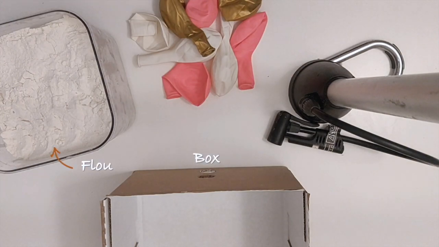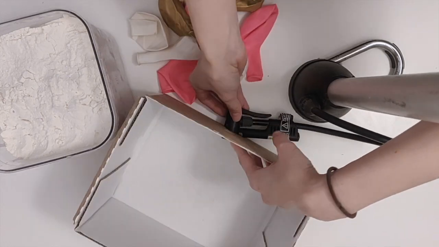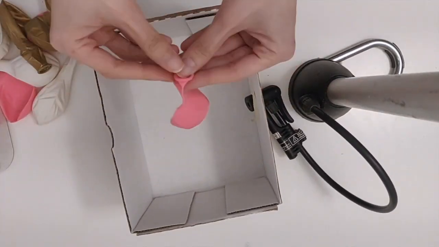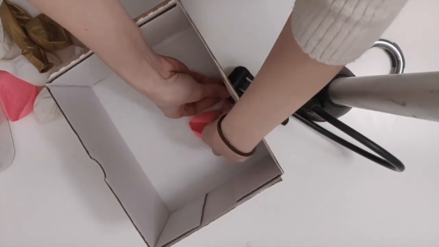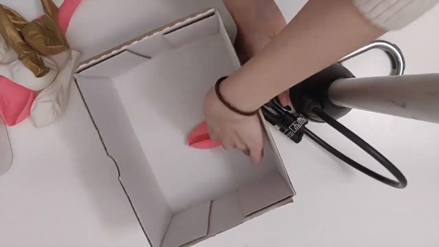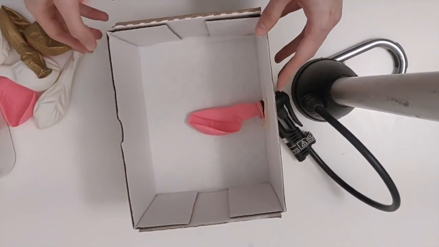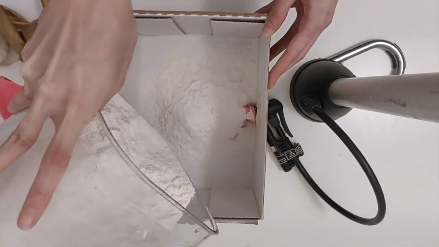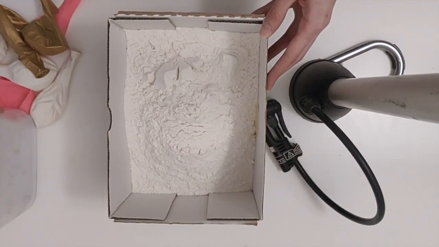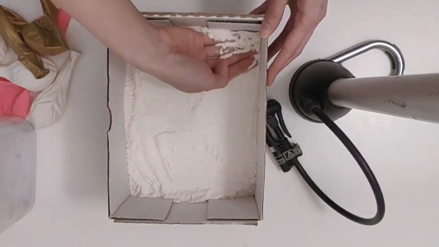Materials that we are going to use are a box, flour, a balloon, and an air pump. First, I attach the air pump and the balloon at the bottom of the box. The balloon represents the magma chamber. Then I dump the flour, which imitates the earth, into the box. I pump the air into the balloon to illustrate how air or magma fills the chamber.